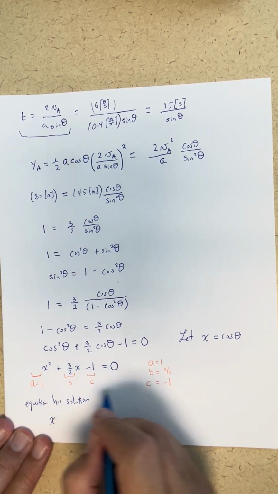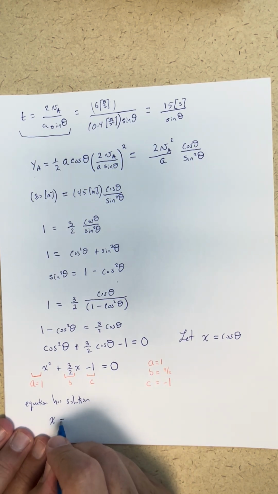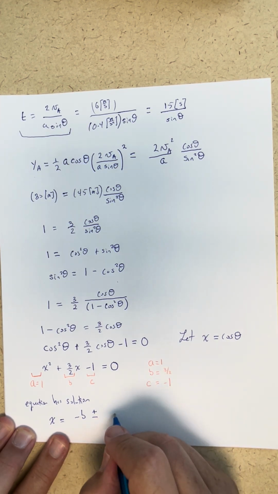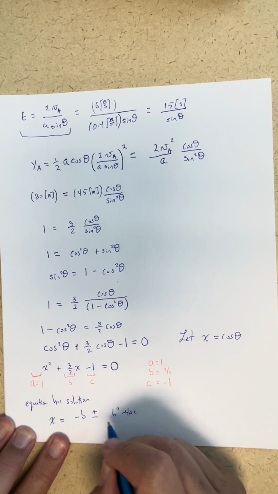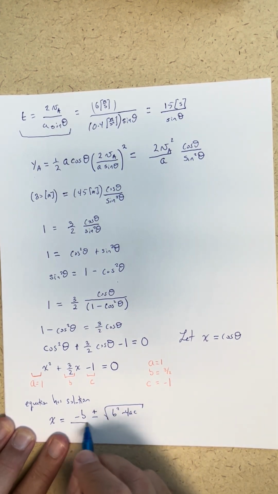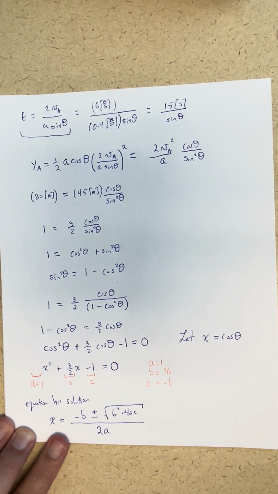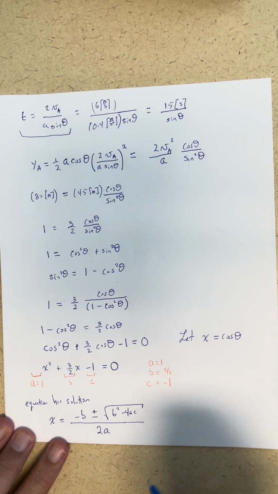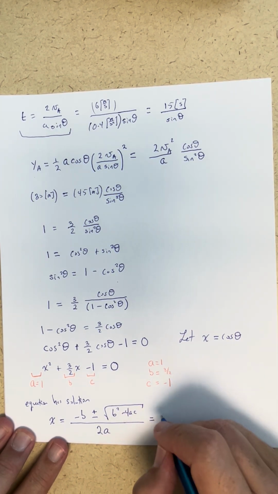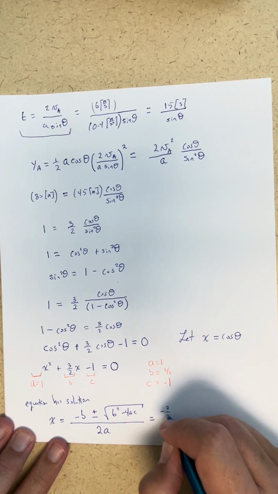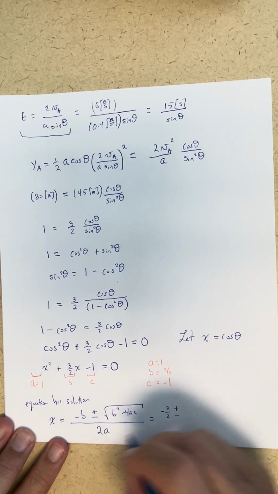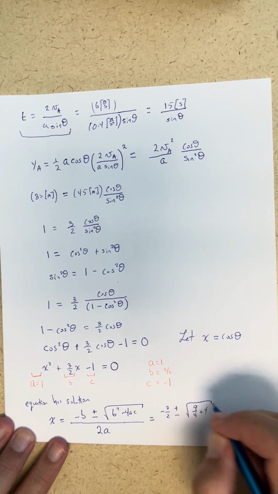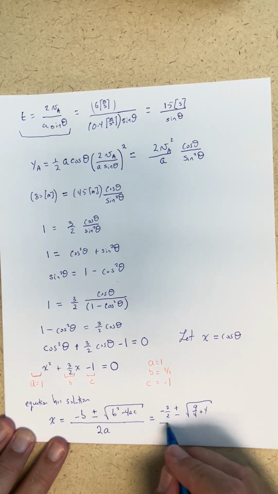The roots of this quadratic equation, or a quadratic equation in general, are x equals minus b plus or minus, because there are two roots, the square root of b squared minus 4ac, all under a radical, and then in the denominator, 2a. So we have our values of a, b, and c. We just plug those in. So I have a minus 3/2 plus minus, and under the radical we'll have a 9/4 plus 4, and then 2a, which is just 2.